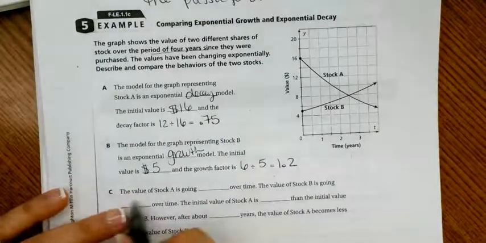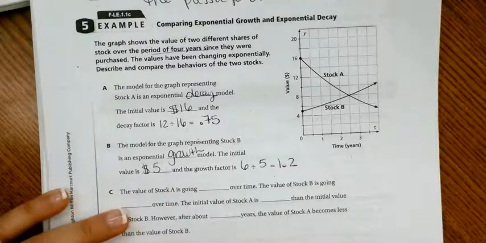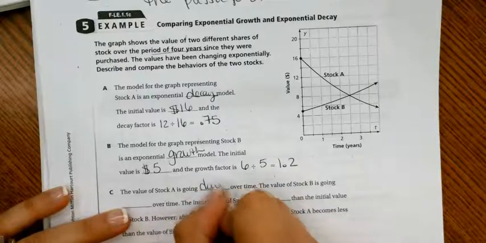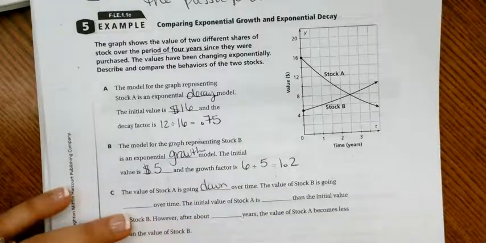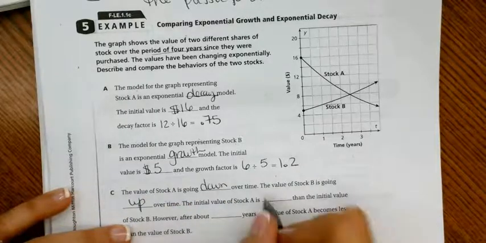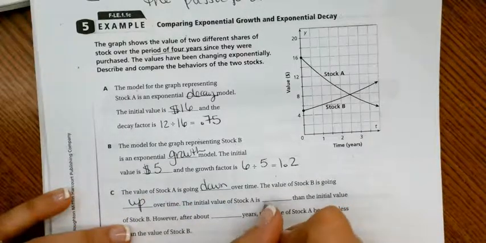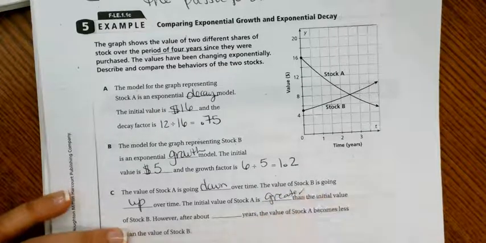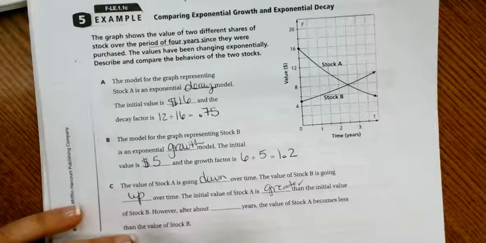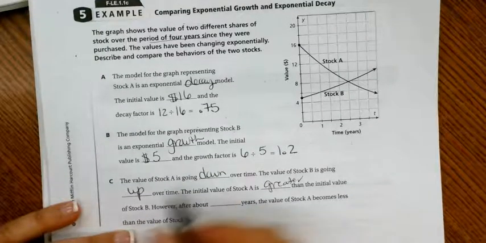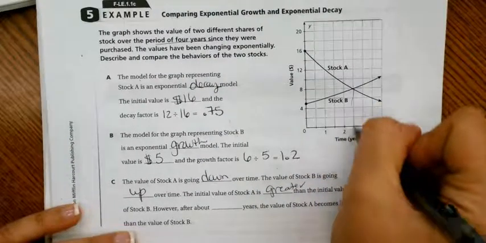The value of stock A is going what over time? Down. The value of stock B is going up over time. The initial value of stock A is greater than the initial value of stock B. However, after about blank years, the value of stock A becomes less than the value of stock B. How many years? 2.5.